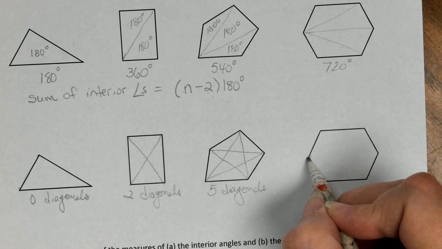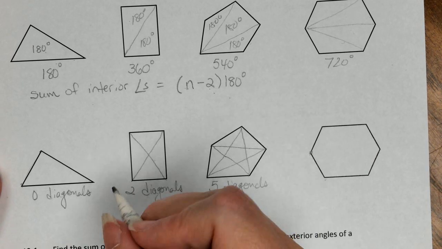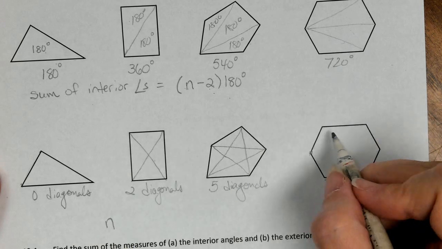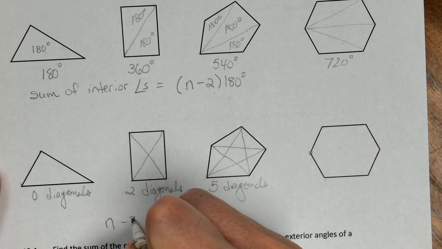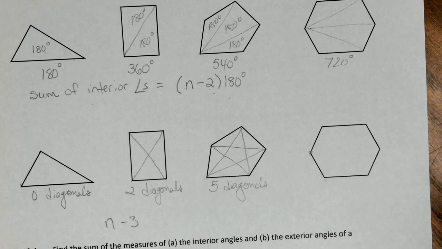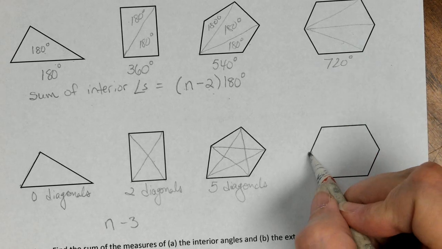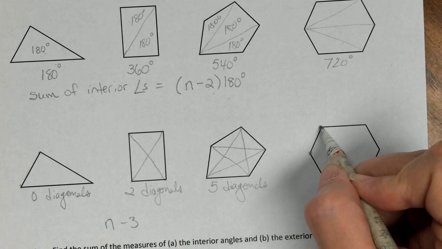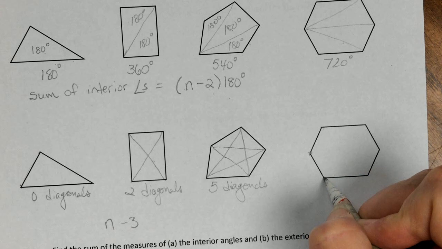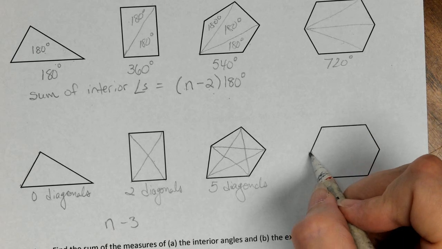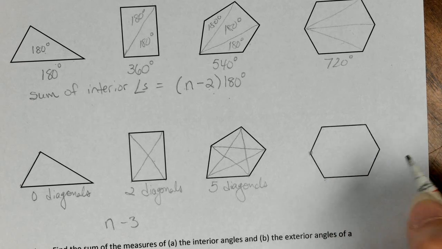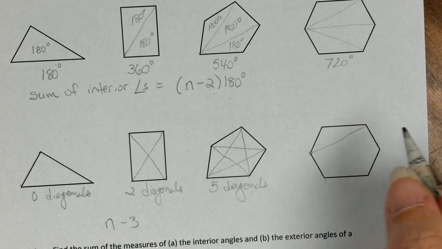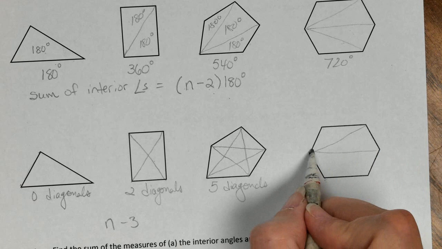I can connect it to all of the other ones. So I could go however many vertices minus 3 tells me how many vertices I can connect to make a diagonal. I can't connect to this one or to the next one or the one before it.